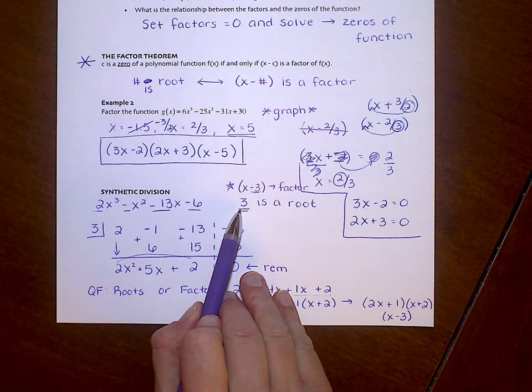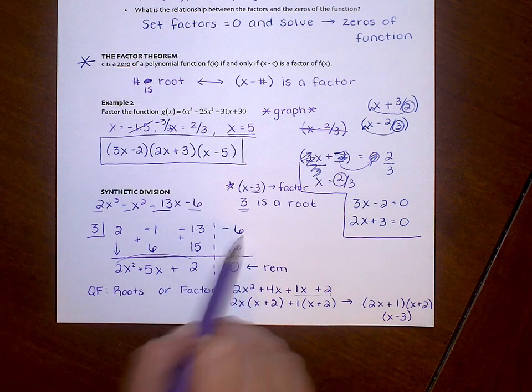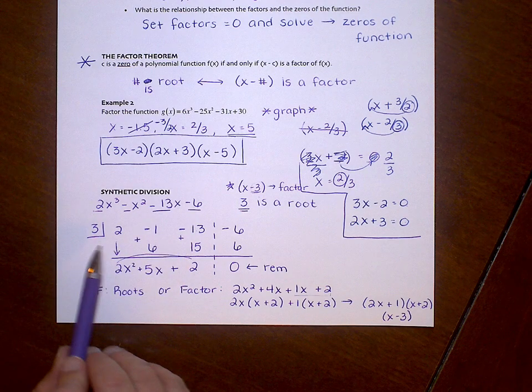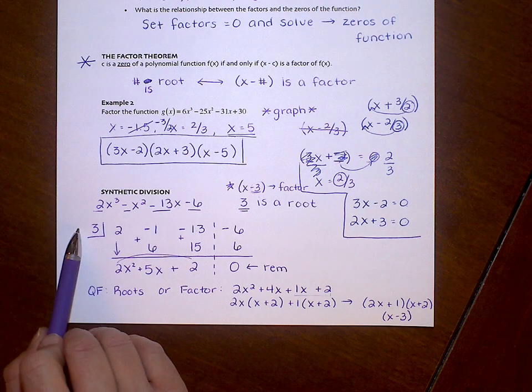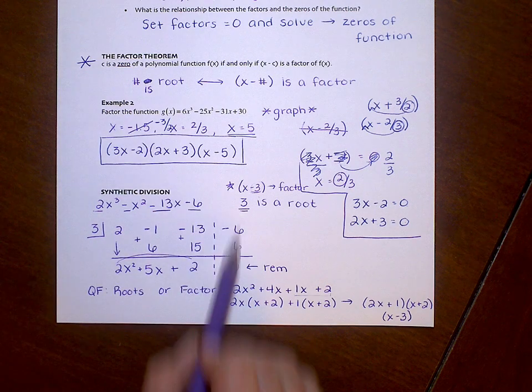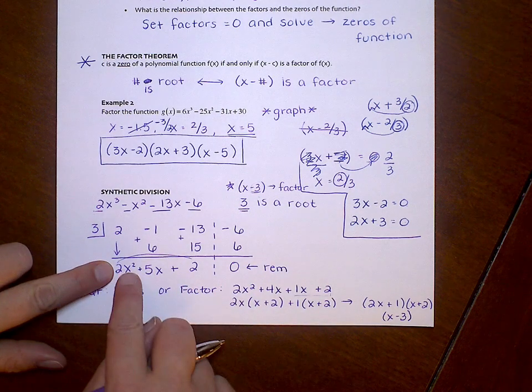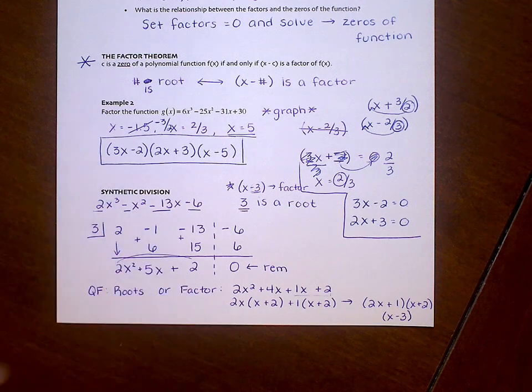Again, the key to it is taking the root number and setting it here, lining up your coefficients across the top, and then bringing this number down and then multiply and add. Multiply, add, multiply, add. And then this number on the end is always your remainder. Here you always start 1 degree less than what your original polynomial was.